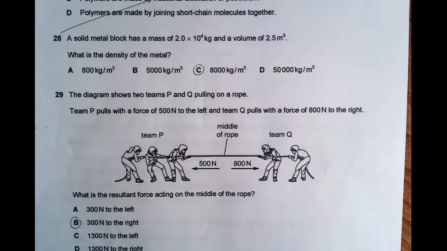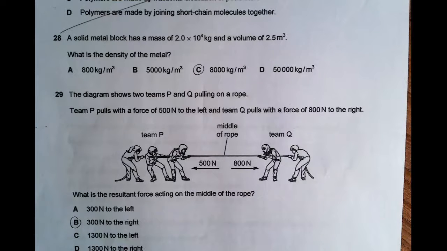Okay, so this is core paper 1, so only watch this video if you sat the core paper. You'll notice because the questions will be different anyway. So question 28 is the first physics question.